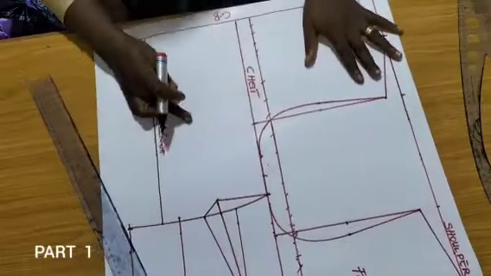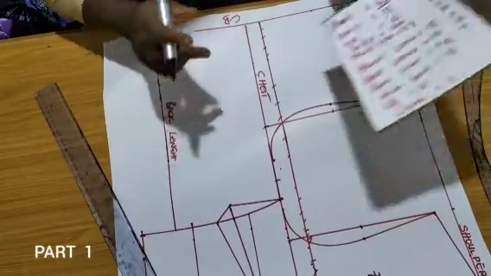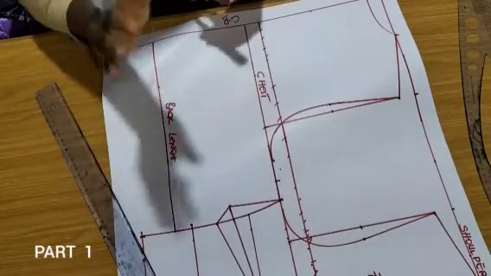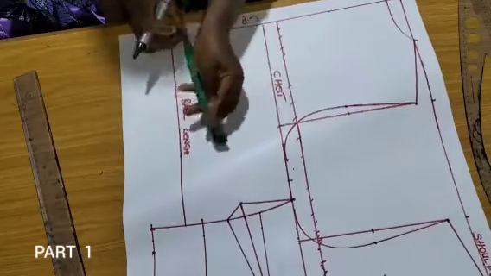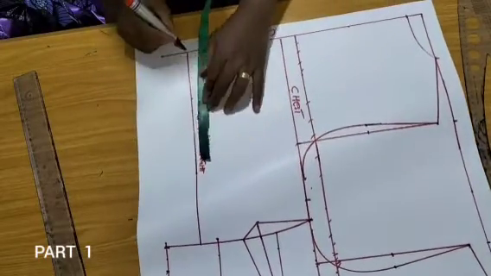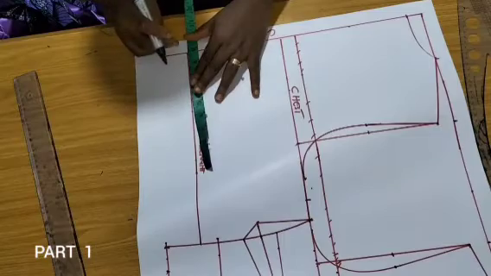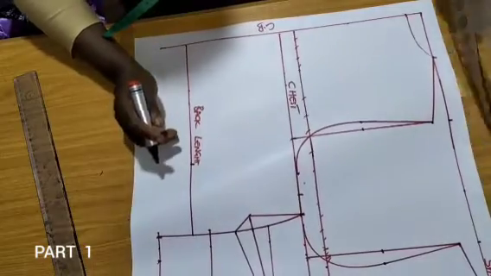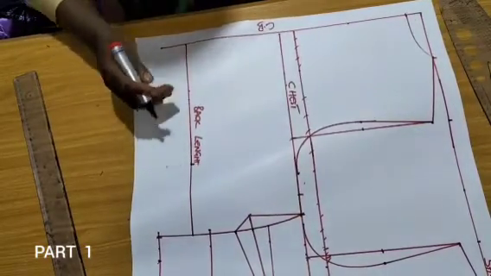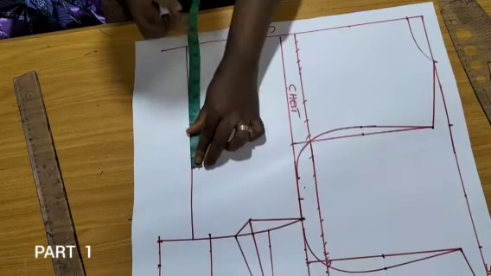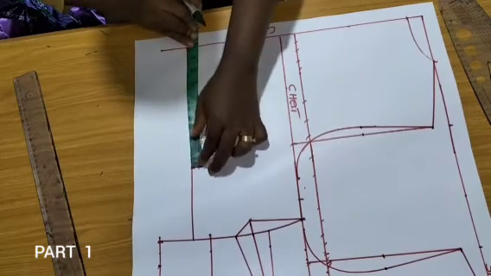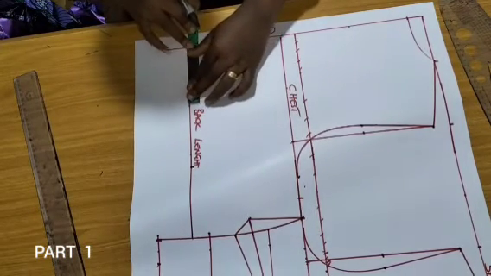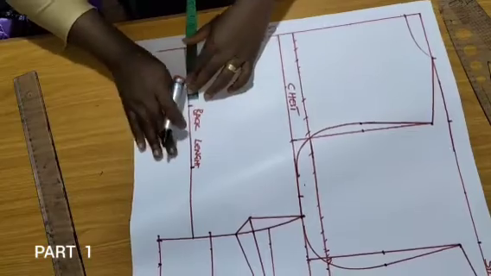Now I'm going to impute what I have on my waist. Remember, I'm working with waist 35, which is 8.75. 35 divided by 4 will give you 8.75. So from the center front, I'm going to measure 8.75. I make a mark to it, and I'm going to divide this 8.75 again by 2 and find the midpoint on this line. So this is my midpoint on this line.